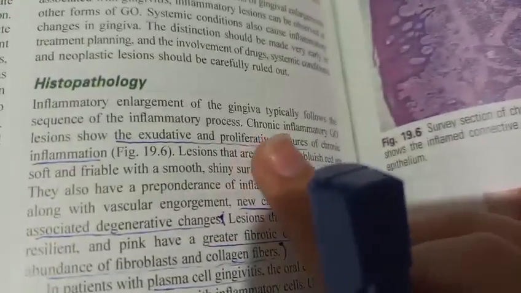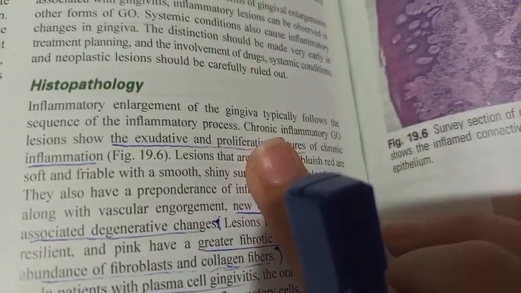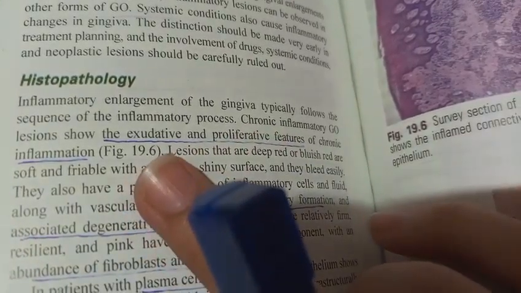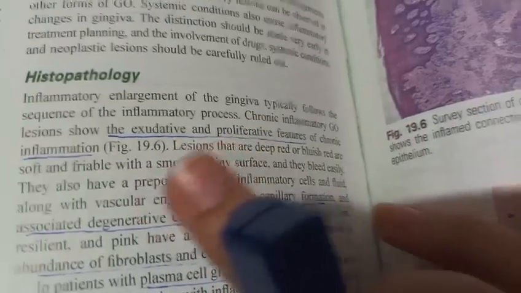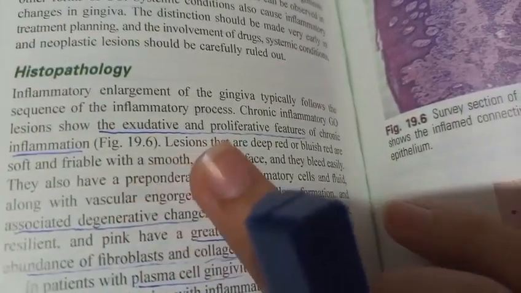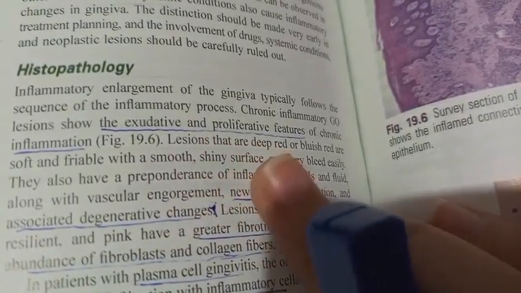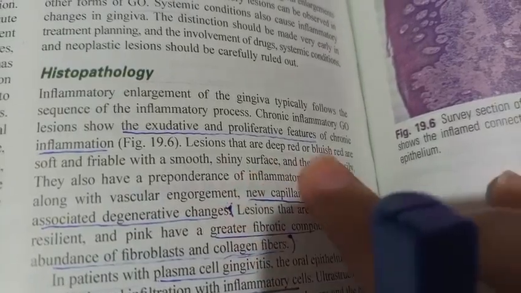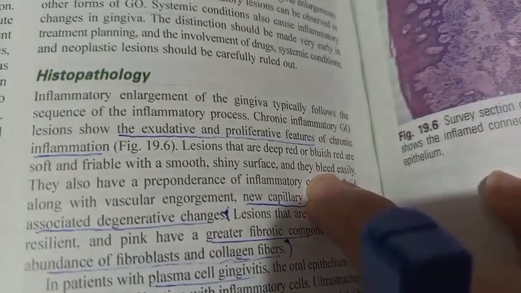We say so if it has chronic inflammation, chronic inflammatory gingival growth. So the histopath will show exudative and proliferative features of chronic inflammation. If the lesion is deep red or bluish, it will have a smooth shiny surface and will bleed easily. You will see this in the histopath.